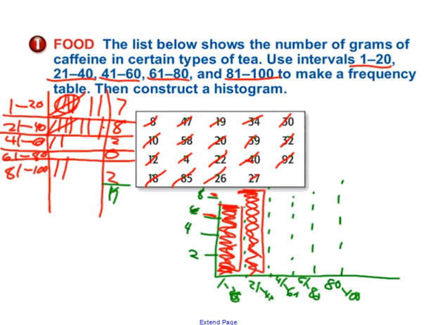And that would be 8 in that area. The next area, I check and there's 2. So there's 1, 2 in this area. And the 61 through 80, there's 0. Right? 80 to 100, there's 2. So there becomes my histogram to show me the data.